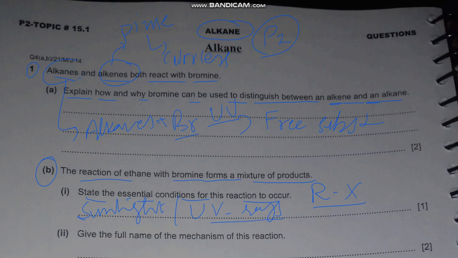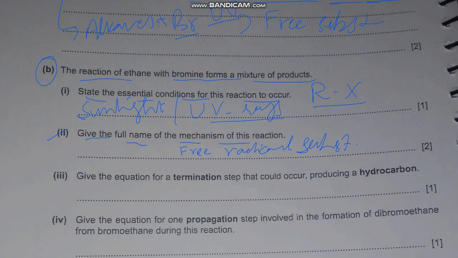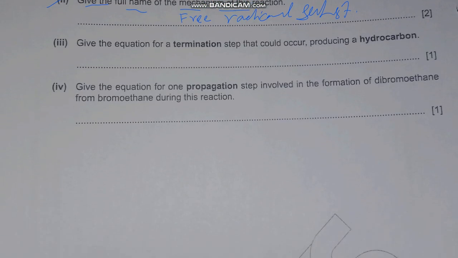So in the next question, part 2, give the full name of the mechanism. The full name of the mechanism is free radical substitution. The next question: give the equation for the termination step that could occur producing a hydrocarbon. Here we can't produce RX because RX is not a hydrocarbon, even though it is an organic compound.